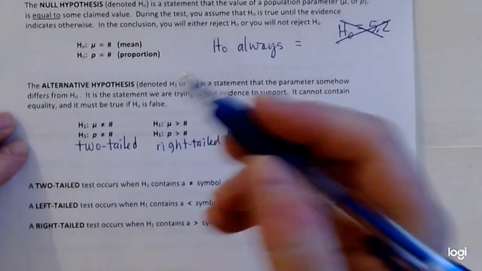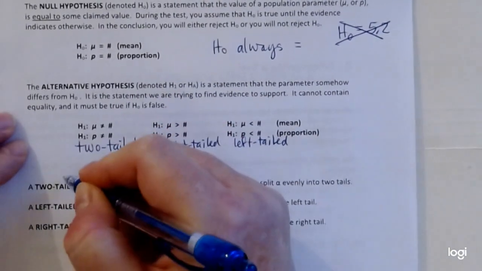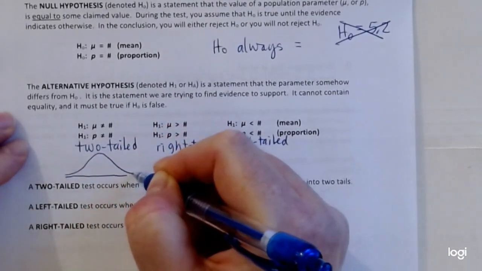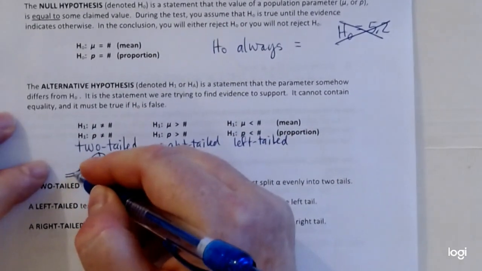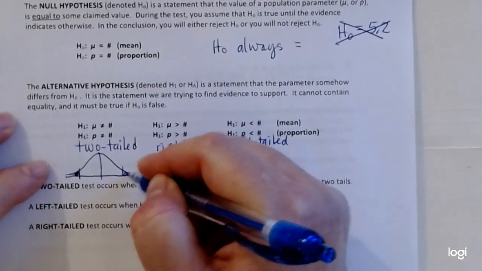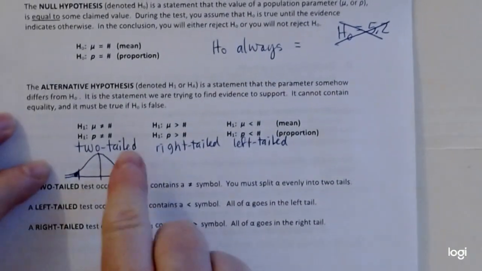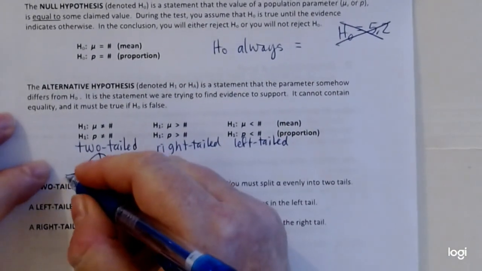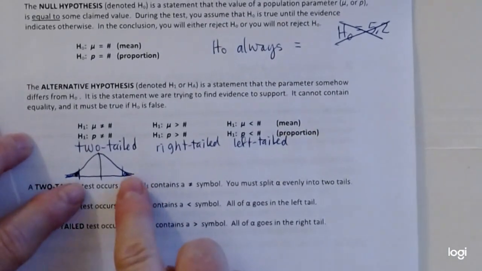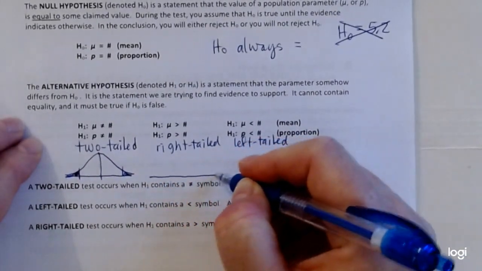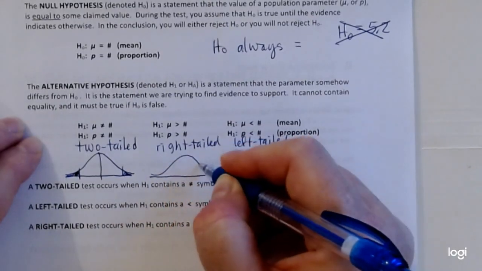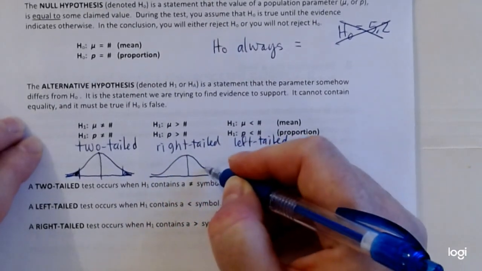And what's going on here is, in the two-tail, the not equal to, well, it could be not equal to at either end. So that's how it's a two-tailed. The probability that it's not equal could just come in either direction. For a right tail, all of the probability that it is greater than the value we're looking at would have to be down here in the right tail.